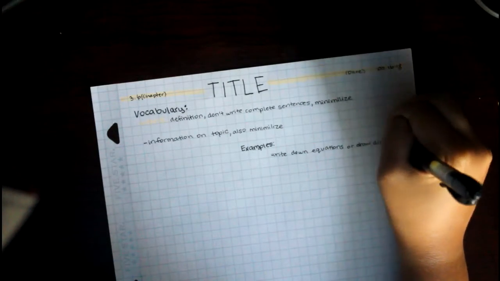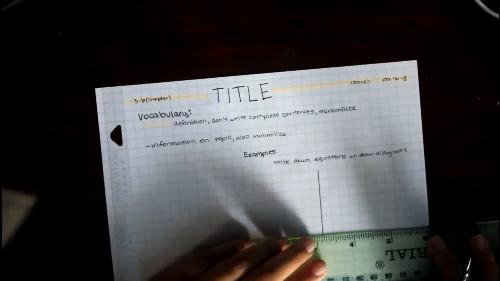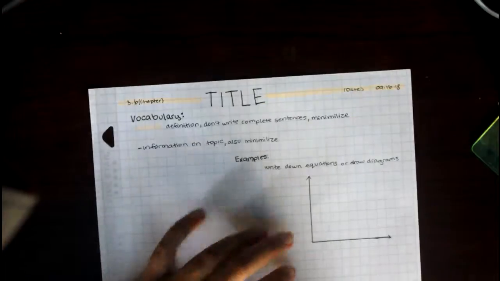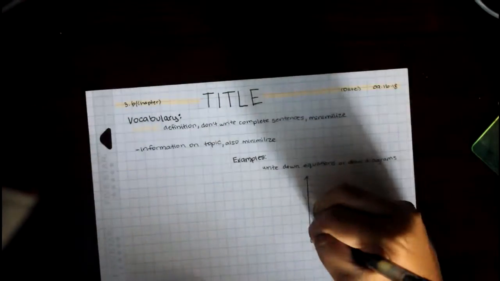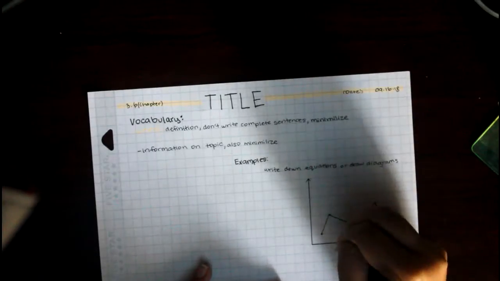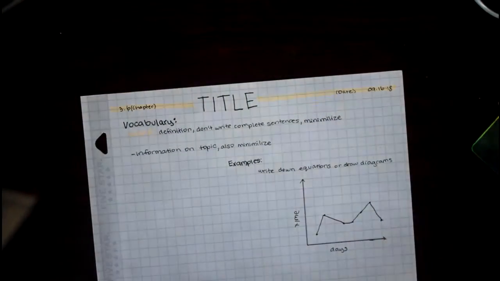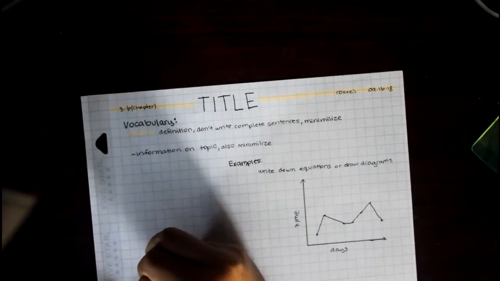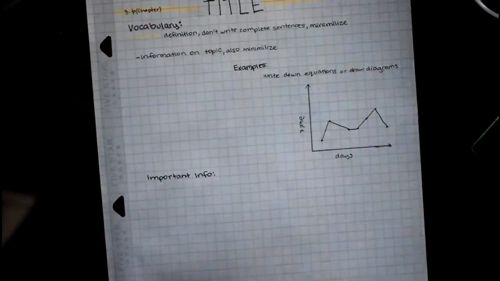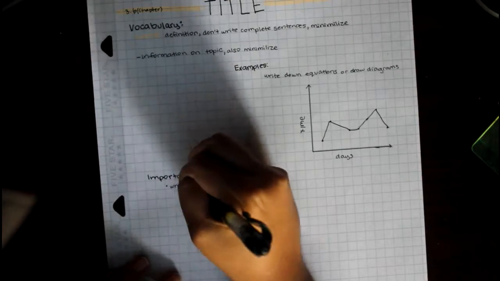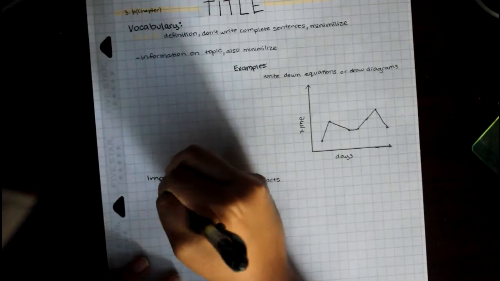Next, add any information on the topic. Make sure it's minimalized and rewritten in a way you understand. Then I'd write some examples, whether that be practice problems or a graph. I love graphs and diagrams, they're great, and you know, it gives your mind a break from reading and allows it to look at a picture, so that's awesome.